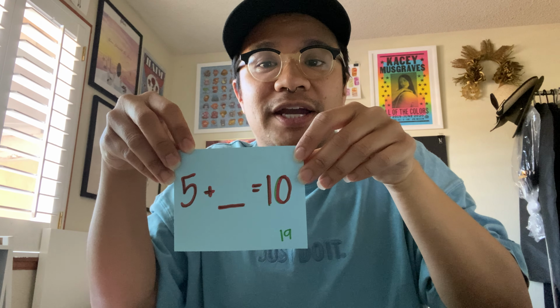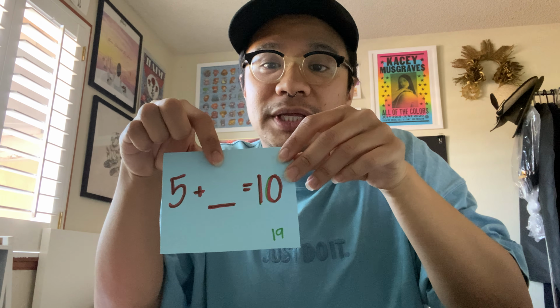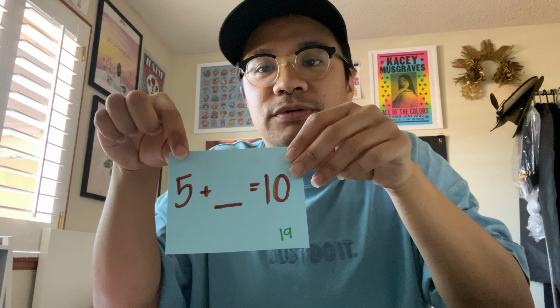This is an example of a problem where they have to find the missing part to make 10. So 5 plus blank equals 10. Sometimes in class we also say, if you have 5, how many more do you need to make 10? And students have to be able to say the answer in the missing part. So 5, and the answer would be 5. 5 and 5 more makes 10.